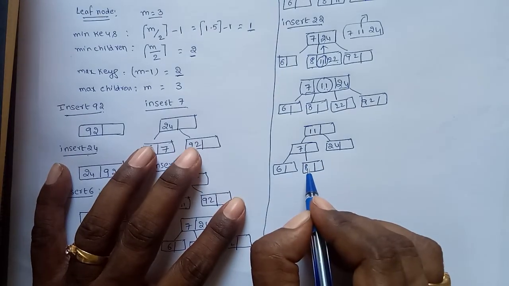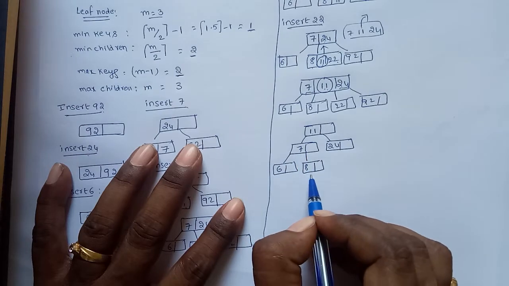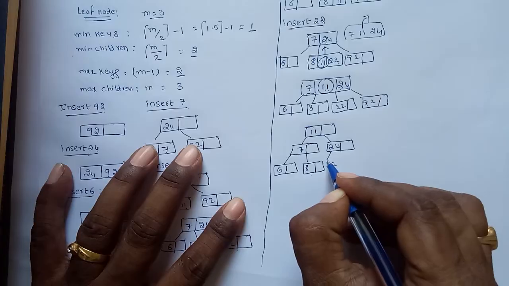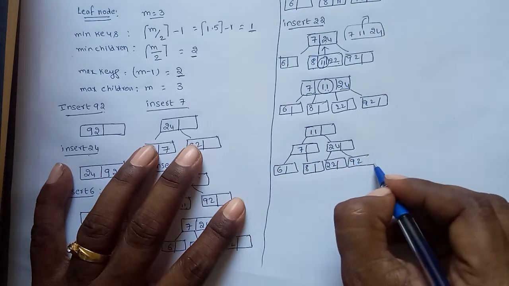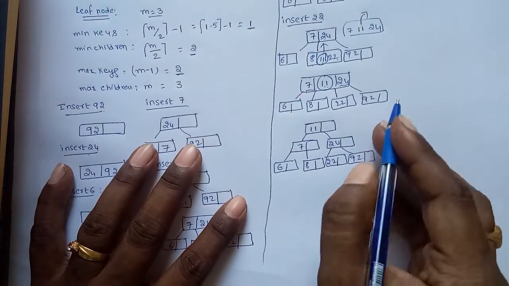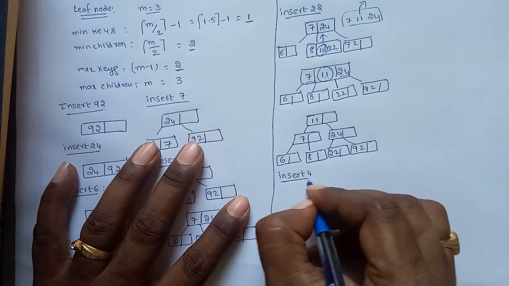If you don't know, according to binary search tree, 8 is less than 11, 8 is greater than 7. So place it at this position. Similarly, 22 is the left child and 92 is the right child. This is the position after inserting 22. Now insert 4.